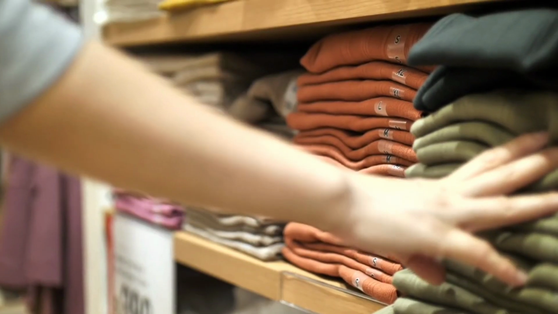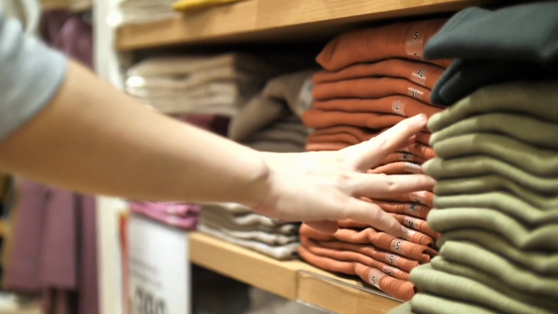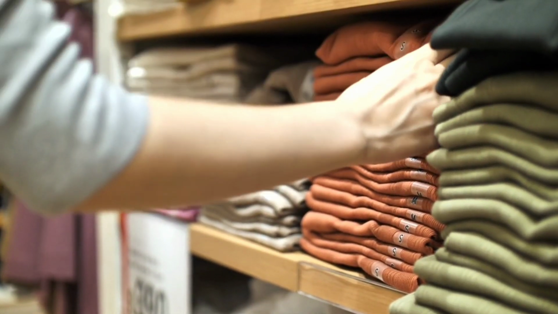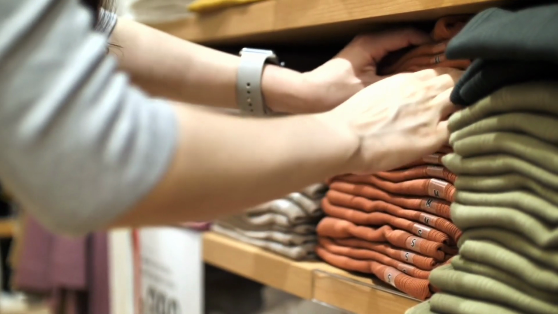Then, methods of storing family clothes. Family clothes can be stored in any of the following ways. Number 1, storage in boxes or bags. This method protects clothes from insects, dust, light, and air that is either too humid or too dry.